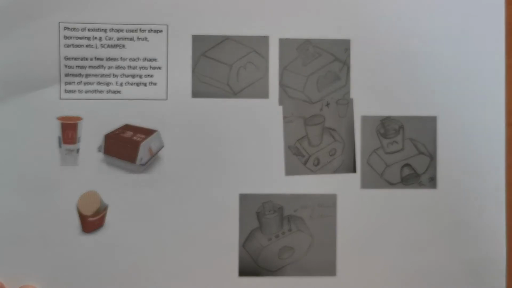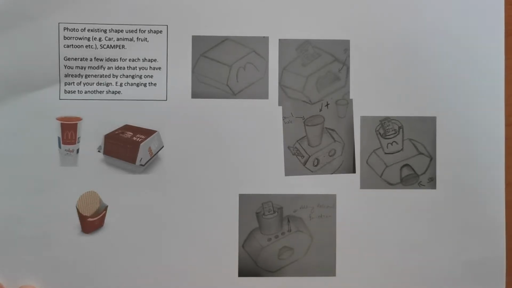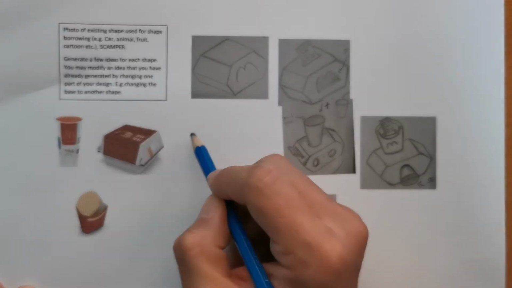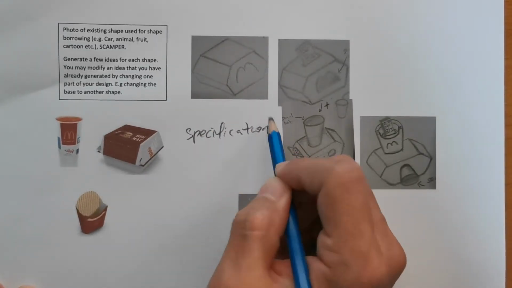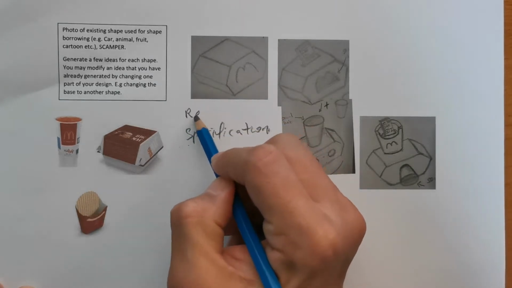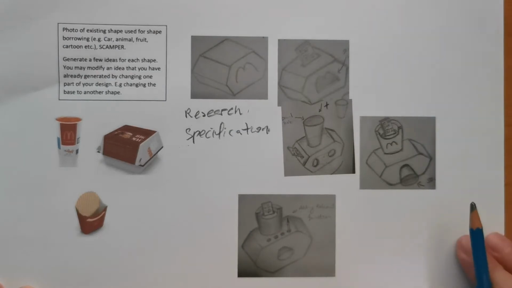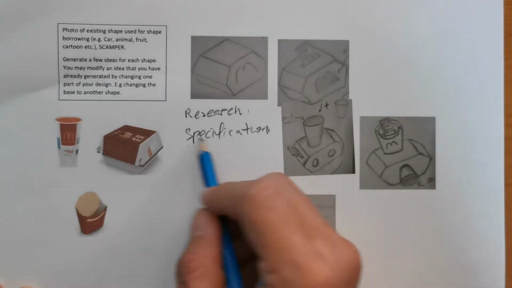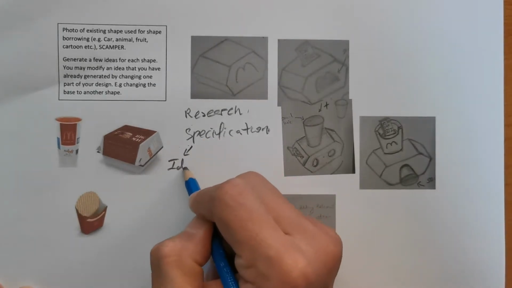But I want to go through the development process with you. So I will assume that you already have your specification, and I stress that your specification must be backed by your research. I assume that you have already done this, and then this part is ideation, all right? And then you go to ideation.